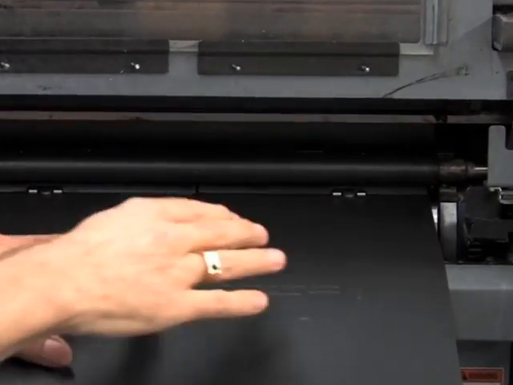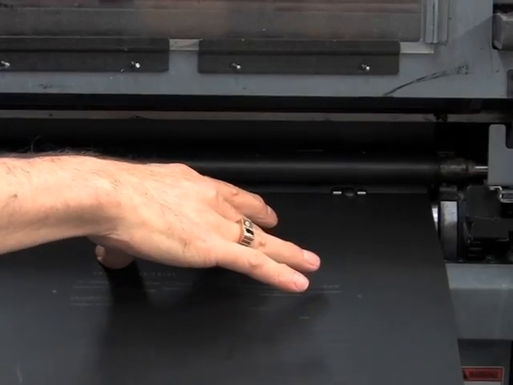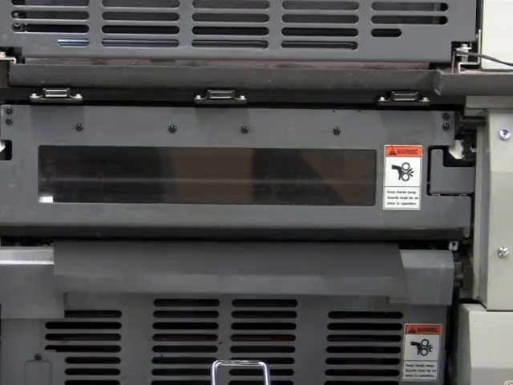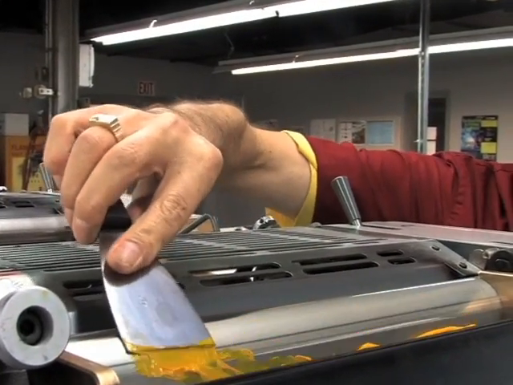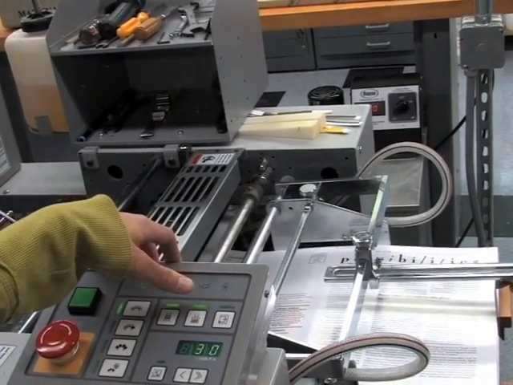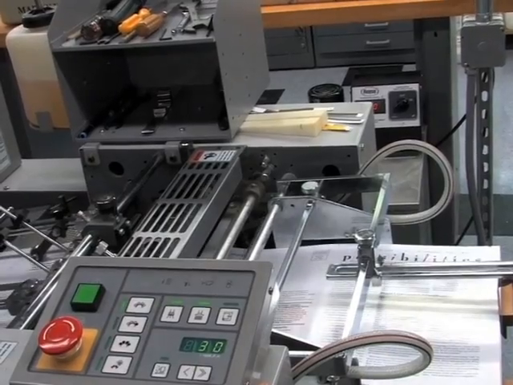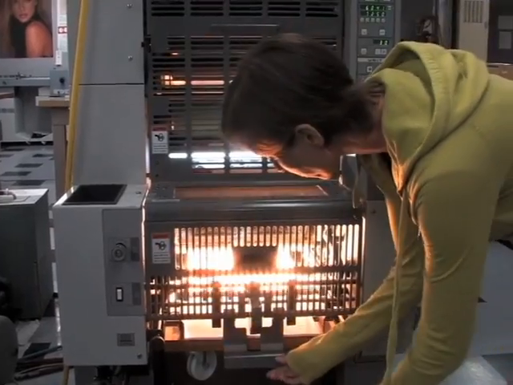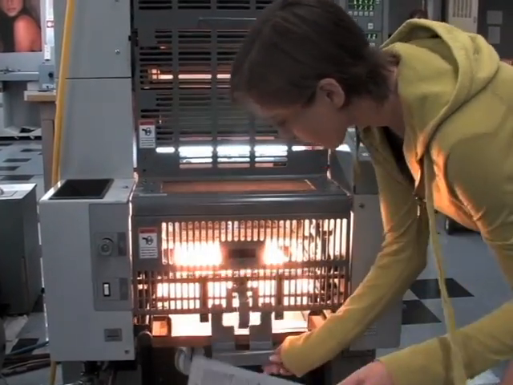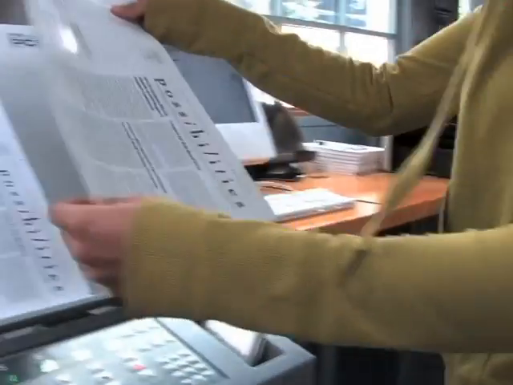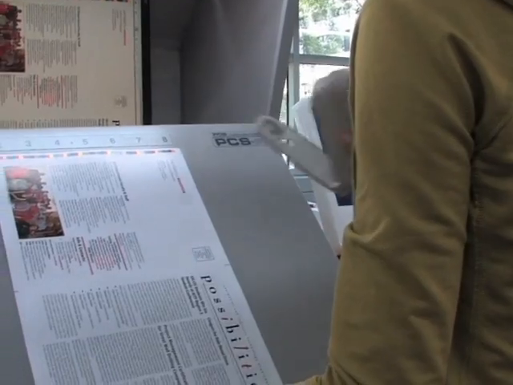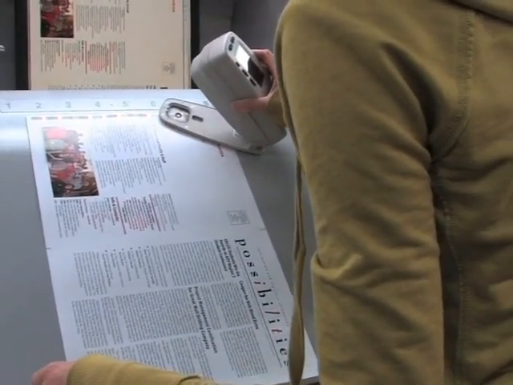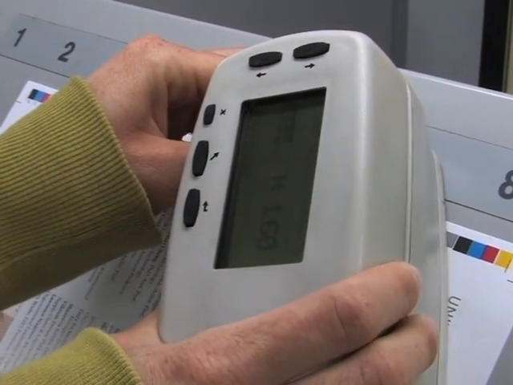Here, Harold can be seen putting a plate on our Ryobi 3302HA 2-color press. In the digital media program, students take a class that teaches them how to run a press, as well as other machines such as a guillotine cutter, a folder, a plate setter, and a stitcher. Here, I am calibrating a densitometer and checking the density of the ink coming off the press, as well as the registration.